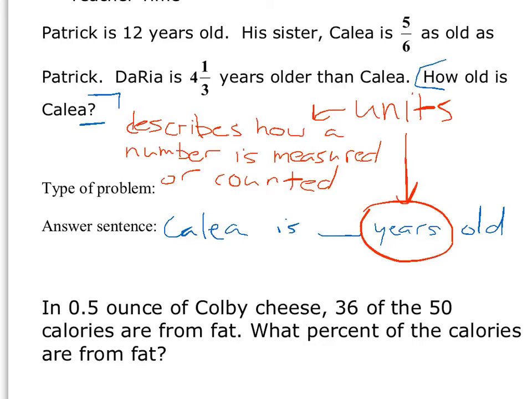May not have enough gas to make it 10 miles. He doesn't really know. So that's part of the reason why units are so important, because without a description of how something is measured, it's not really meaningful. Okay? That's part of the reason why it's important, and those measurements are also going to be helpful in terms of doing math. All right?